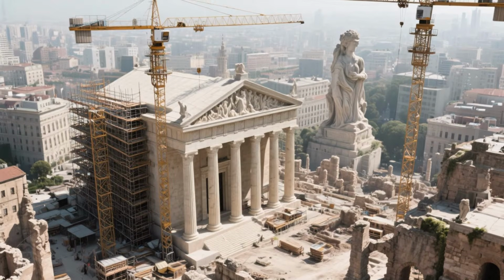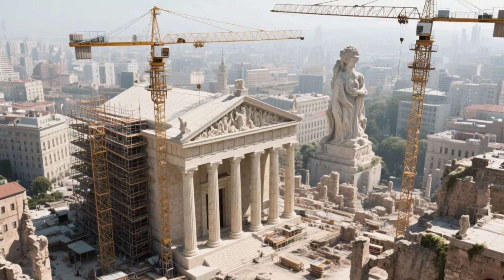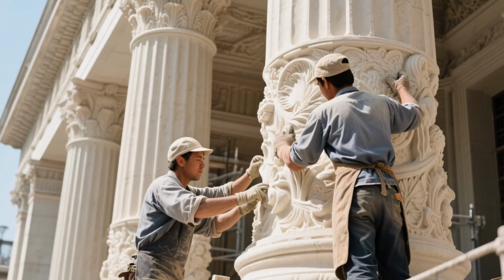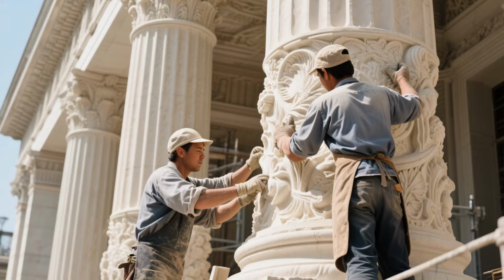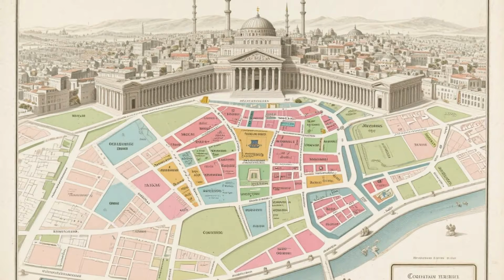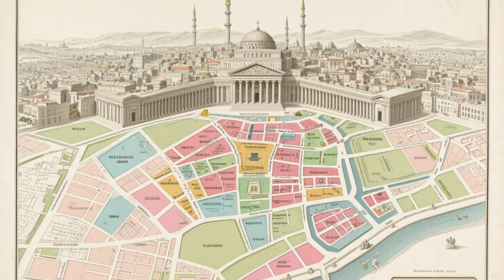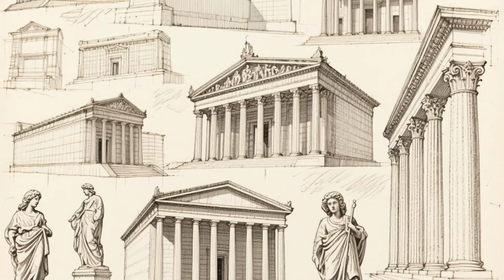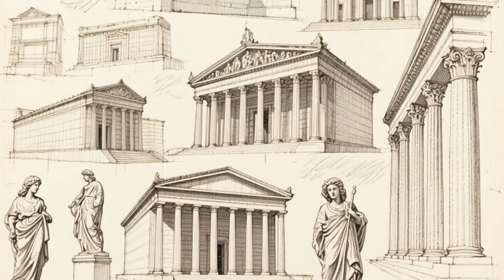Construction of the city, which Constantine named Constantinople, began in 324 AD and continued over several years, incorporating both existing structures and new monumental buildings designed to serve administrative, religious, and military functions. Constantinople was designed to serve as a political and administrative center capable of supporting a large bureaucracy. Key structures included imperial palaces, government offices, public forums, and fortifications.